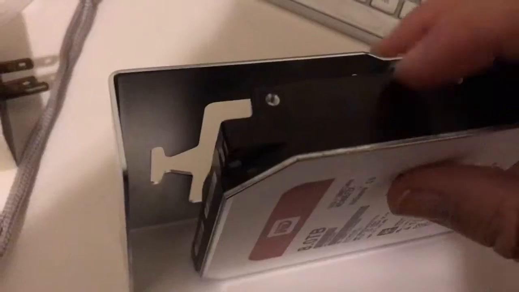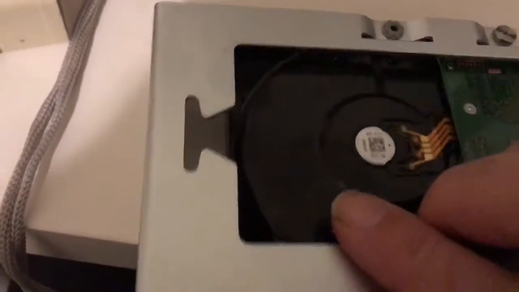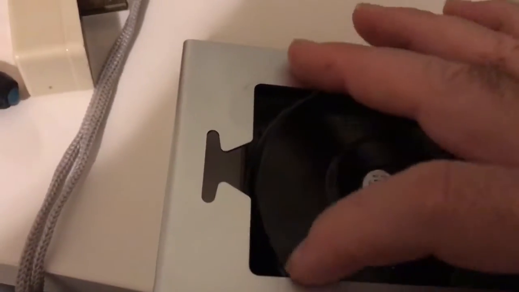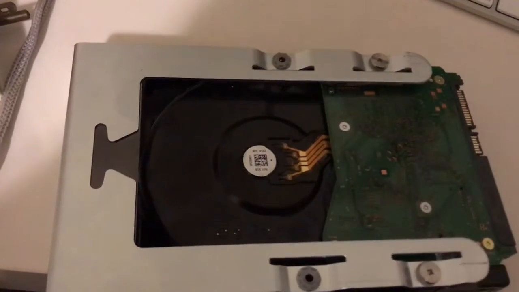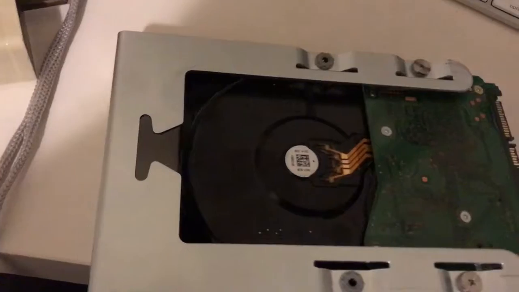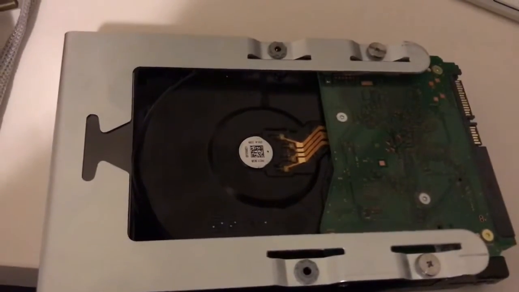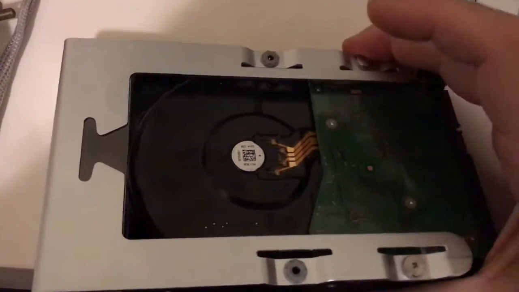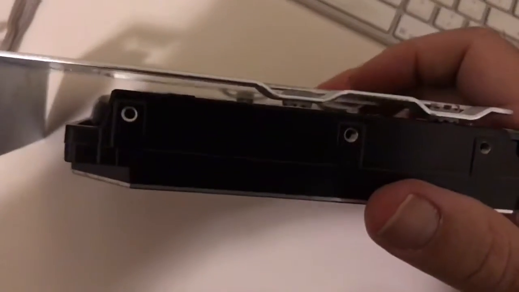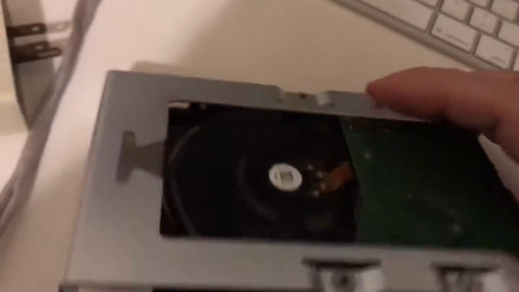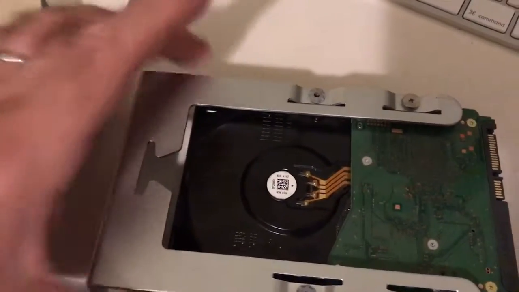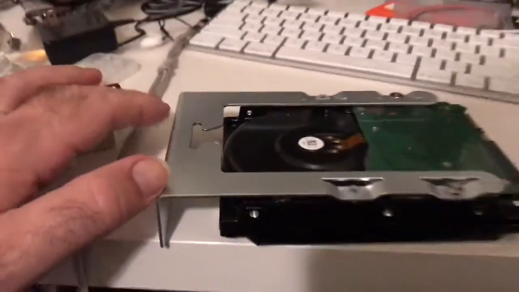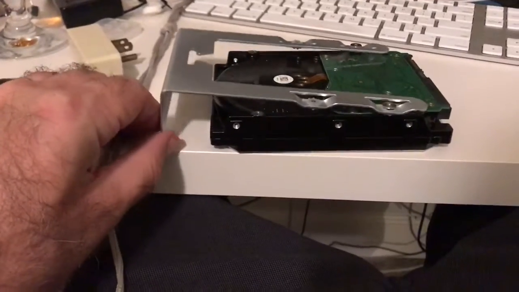You could drill holes right here in the sled and secure it that way. I thought about doing that, but this is for my buddy. It's for him to worry about, so I'll let him deal with it. It actually works fine if you put this in just the way it is. The drive will hang down. So if you pick this thing up, you'll see the drive will really hang down.